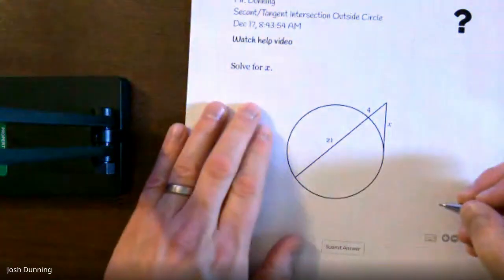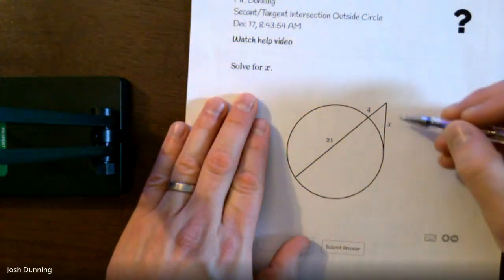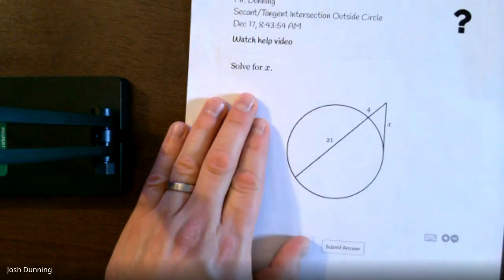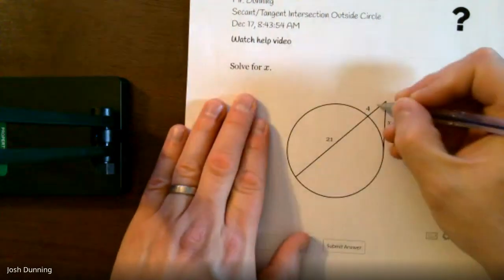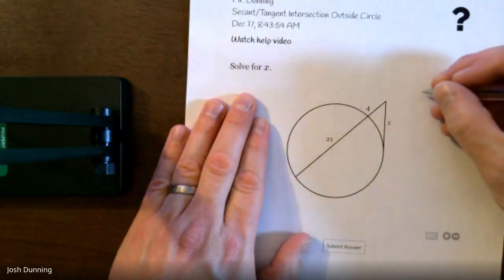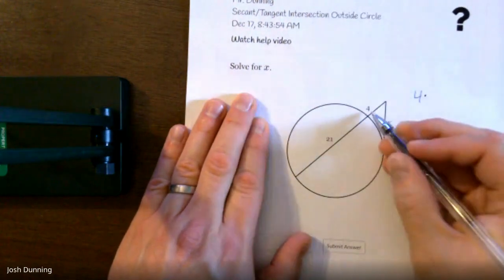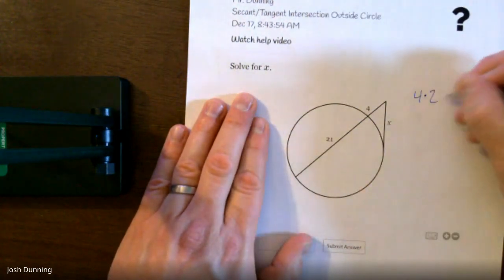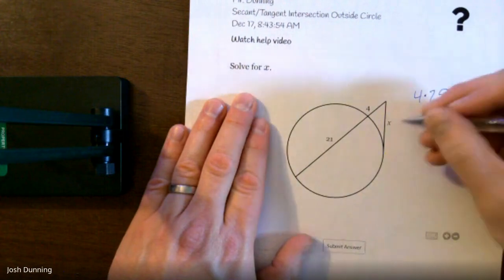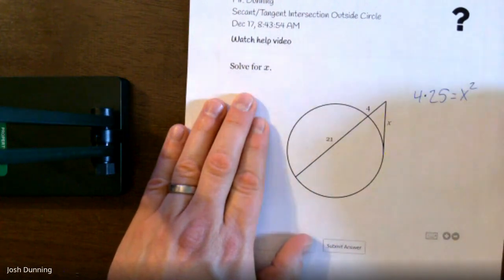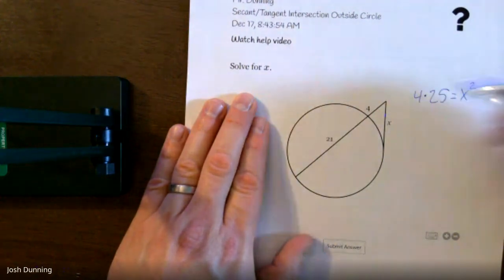And the last one. So the x is over on the tangent, which is going to change this one a little bit. But we still got outside times the whole thing. 4 plus 21, 25. We square the tangent, so this is x squared. Now, 4 times 25 is 100.